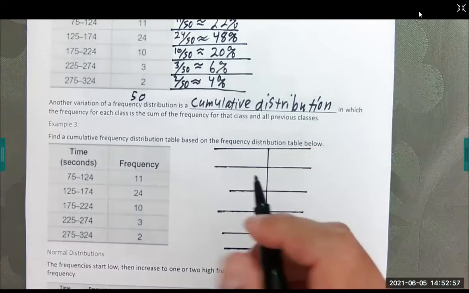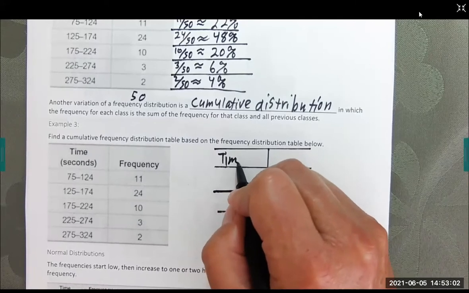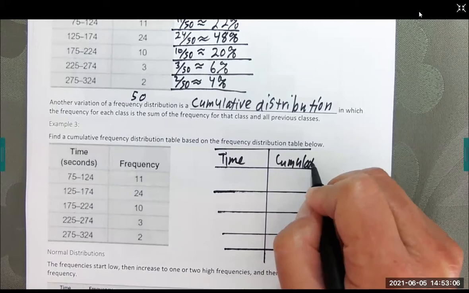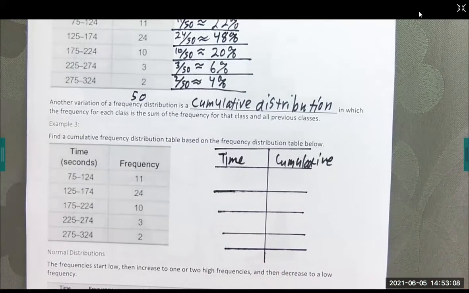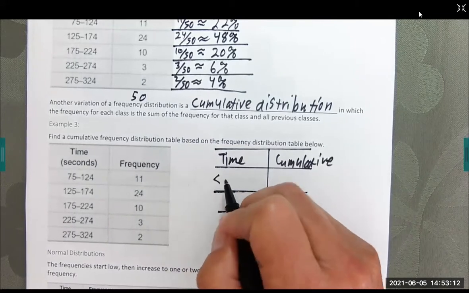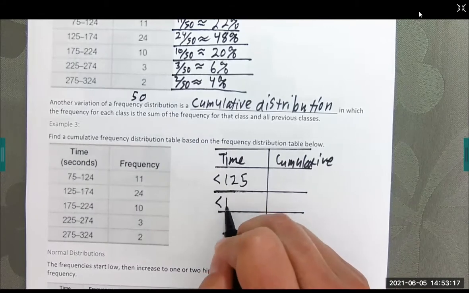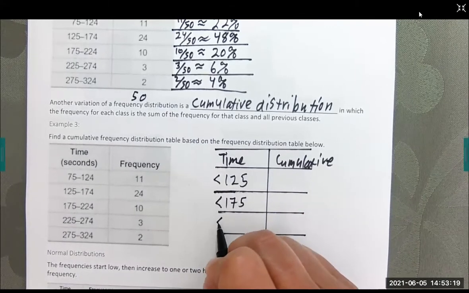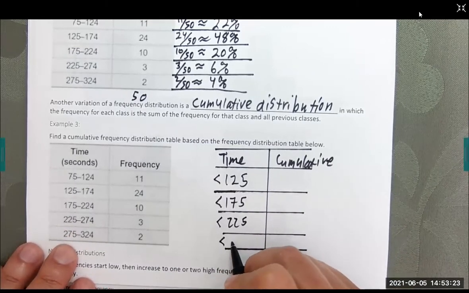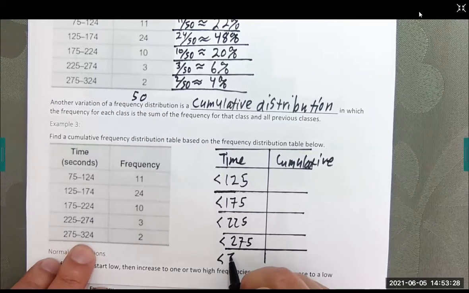So this is once again time, and this is the cumulative. So the way we write this out is we write it as less than 125, less than 175, less than 225, less than 275, and less than 325.